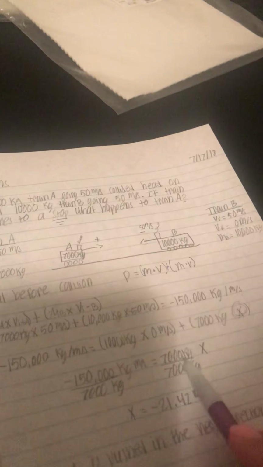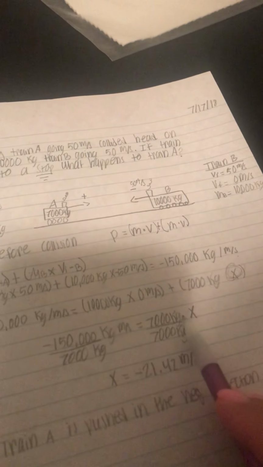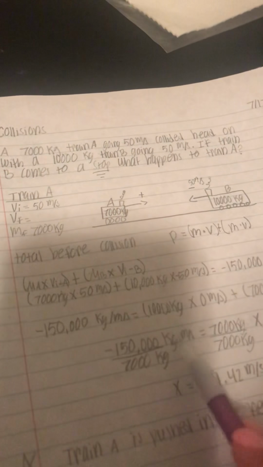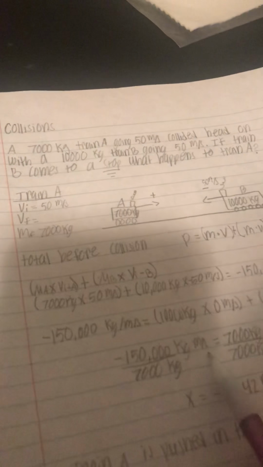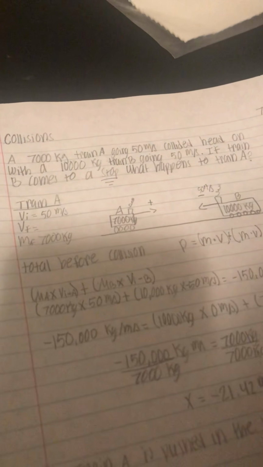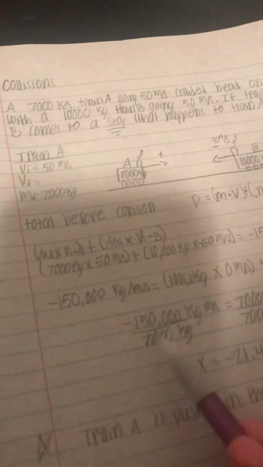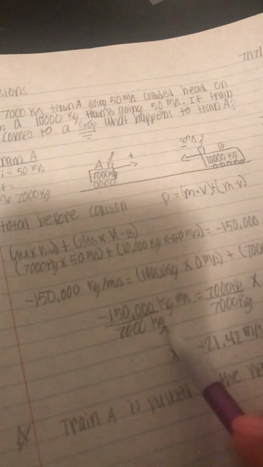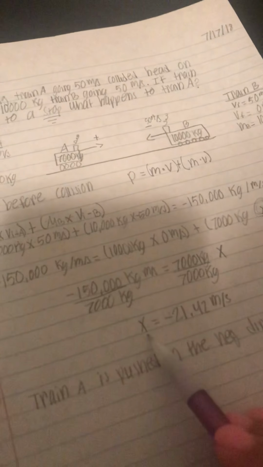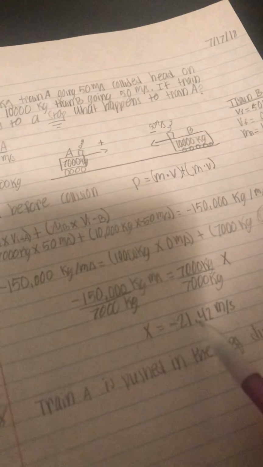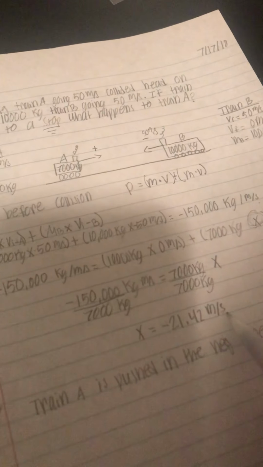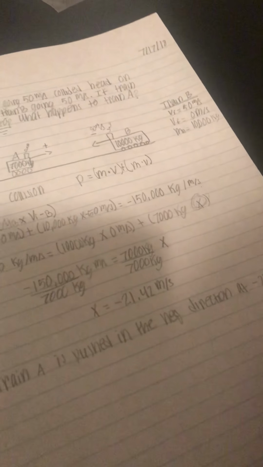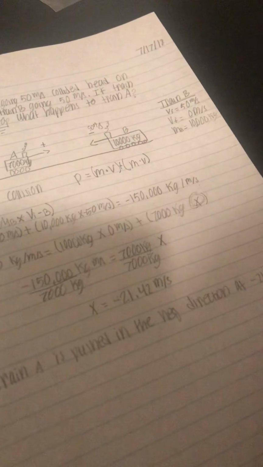So it's just going to leave us with 7,000 kilograms X, and it's still set to a negative 150,000 kilograms meters per second. So then you're going to divide by 7,000 kilograms and move it over to this side. You're going to do negative 150,000 kilograms meters per second divided by 7,000 kilograms, which comes out to be X, the variable, equals negative 21.42 meters per second, which is saying train A is pushed in the negative direction at 21.42 meters per second.